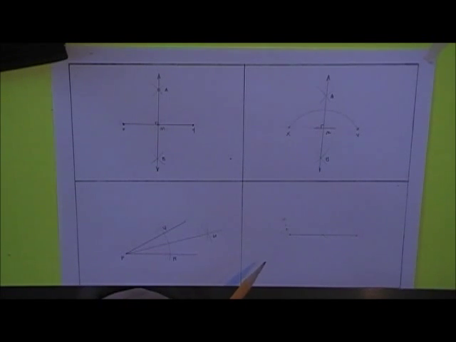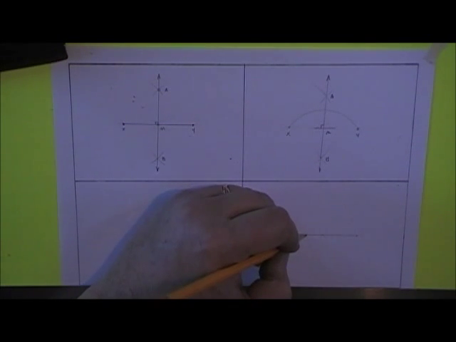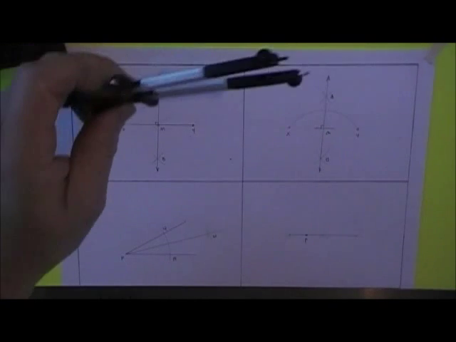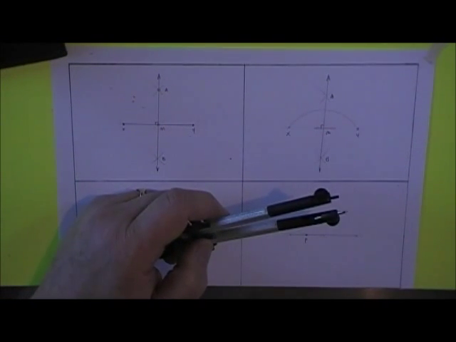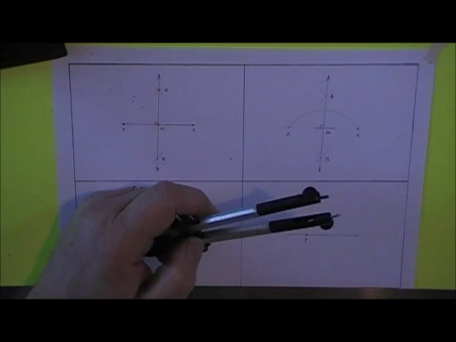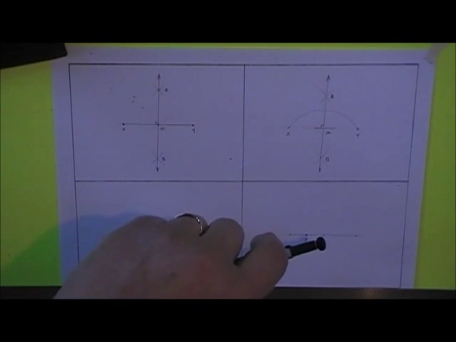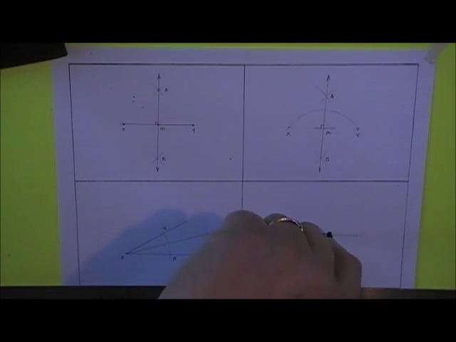So we're going to begin with line K containing point P, which we'll just put P right here. And it can be anywhere on the line, it can be in the middle, it doesn't really matter. We're going to place the compass on point P, and it can be an arbitrary radius, which means it's just random, however you want to call it.